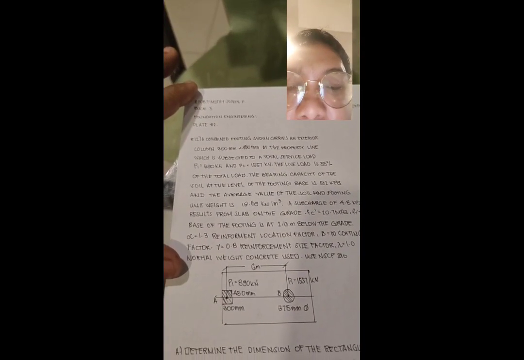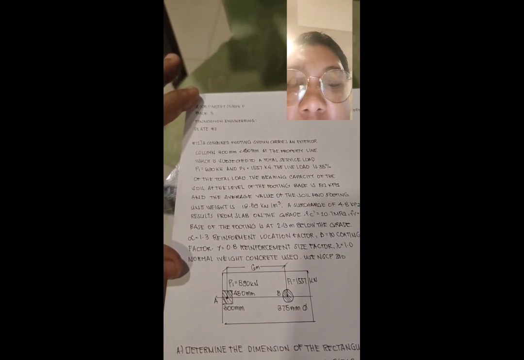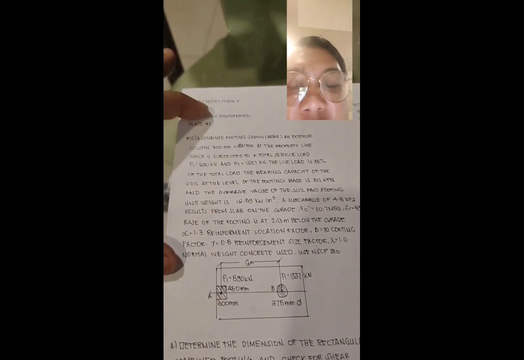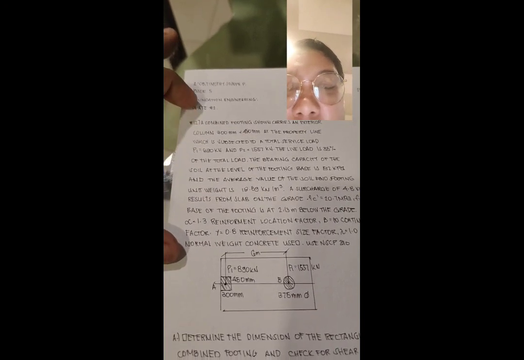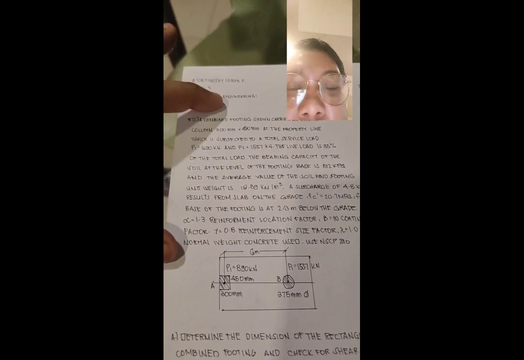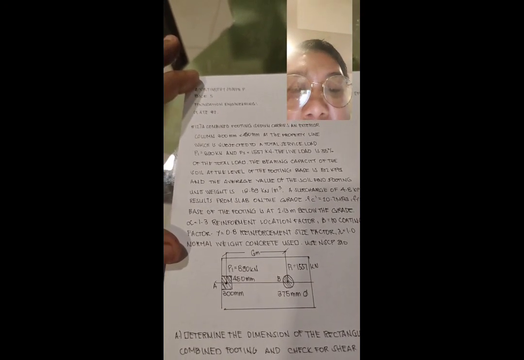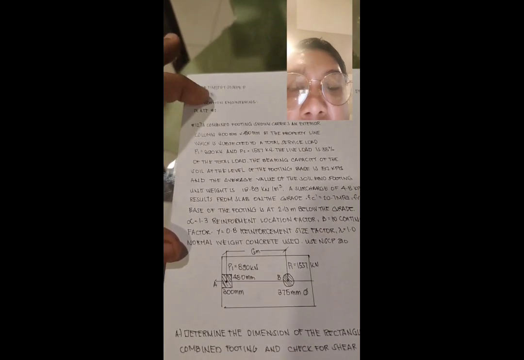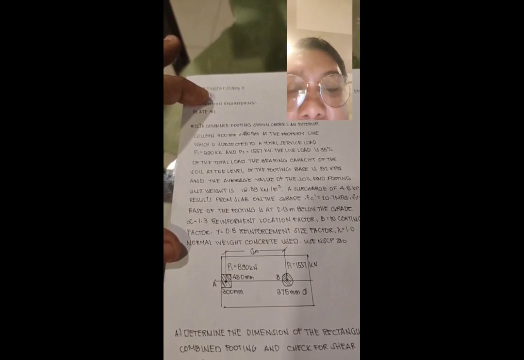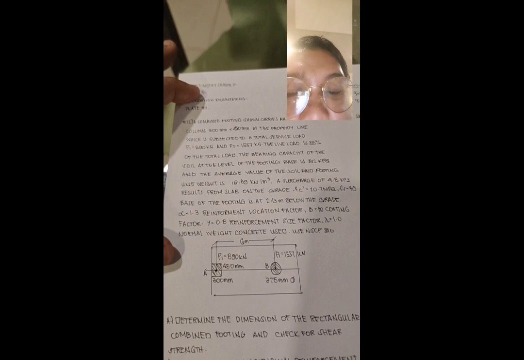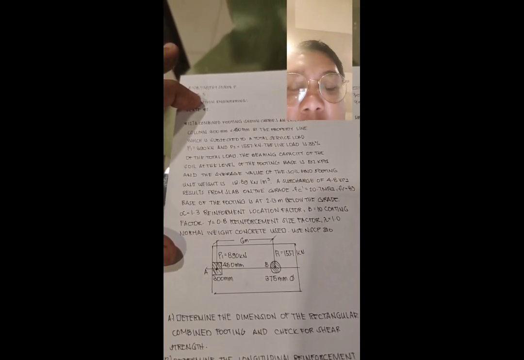Then 12, we have here a combined footing shown carries exterior column 300 mm by 450 mm at the property line, which is subjected to a total service load. P1 is equals to 890 kilonewton and P2 is 1,557 kilonewton. The live load is 35% of the total load. The bearing capacity of the soil at the level of the footing base is 82 kPa. And the average value of the soil and footing unit weight is 18.89 kilonewton per cubic meter.